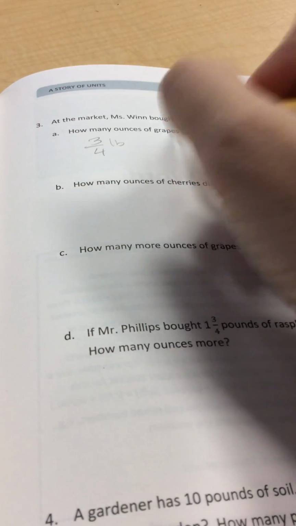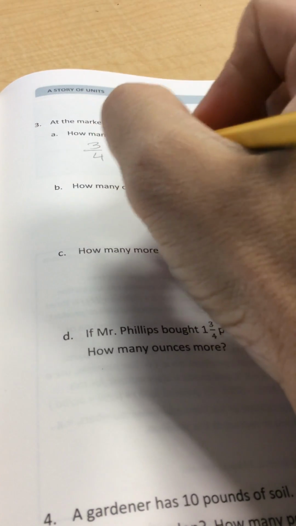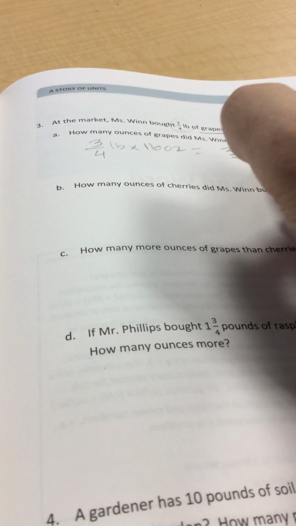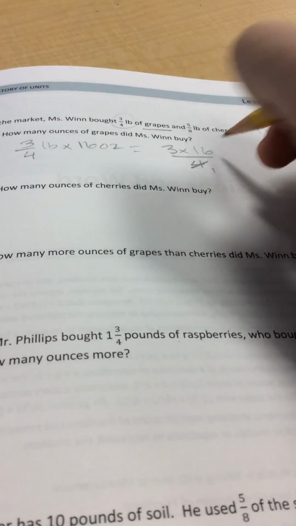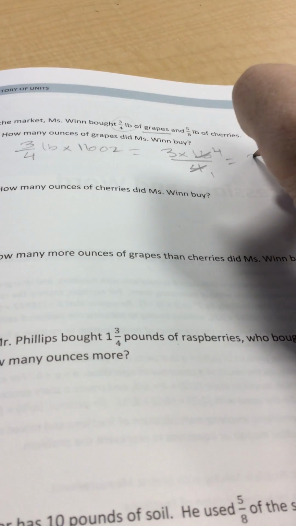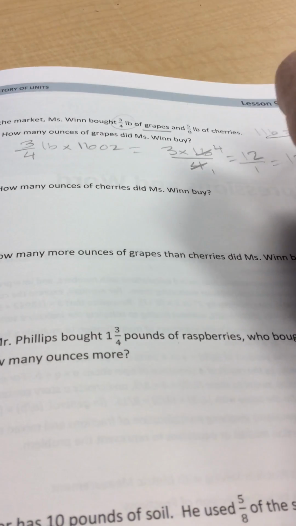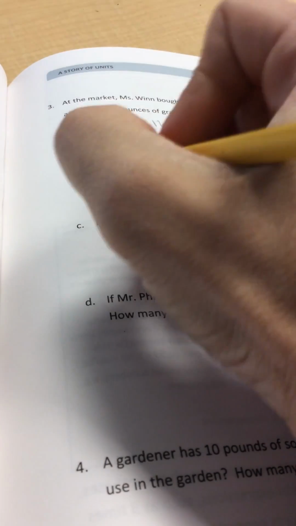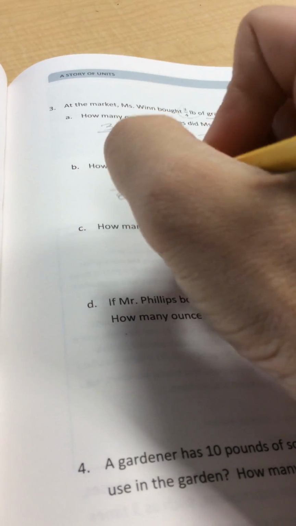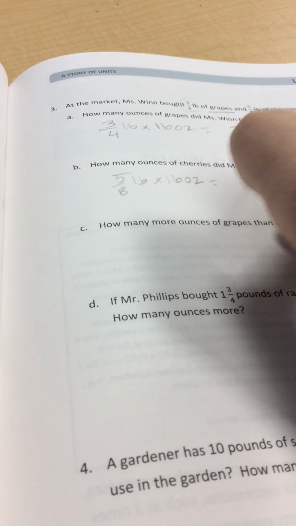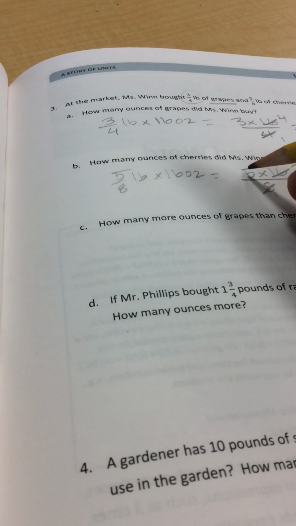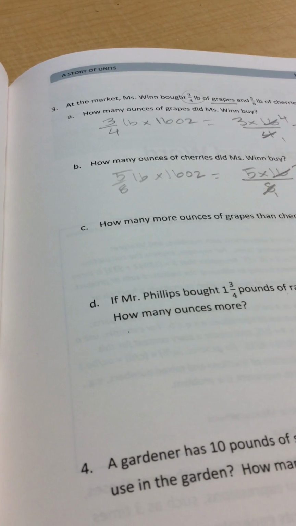So if I have 3/4 of a pound of grapes, that's where I'm getting that from, times 16 ounces, I can then say I have 3 times 16 over 4, and then I can say 4 goes into 4 once, 4 goes into 16 4 times, 3 times 4 is 12 over 1 equals 12 ounces. And then when I go down here to find my cherries, I have 5/8 of a pound times 16 ounces equals 5 times 16 over 8. 8 goes into 8 once, 8 goes into 16 2 times, 5 times 2 is 10 ounces.